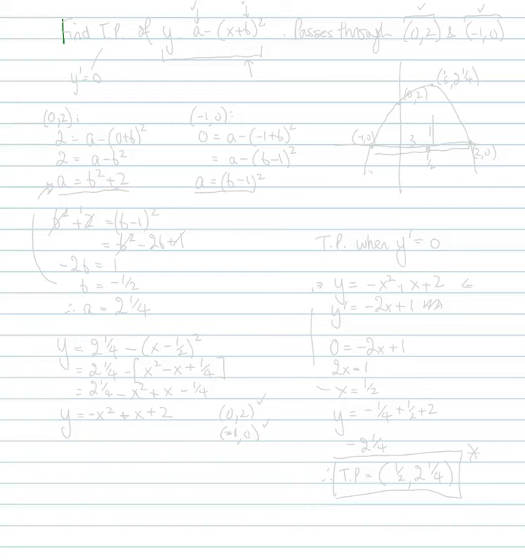Okay, so in this question we're asked to find the turning point of this function, y equals a minus (x plus b) squared, and we're told that it passes through (0, 2) and (-1, 0). So we're to find the turning point of this function, and it's got these two unknowns, a and b.